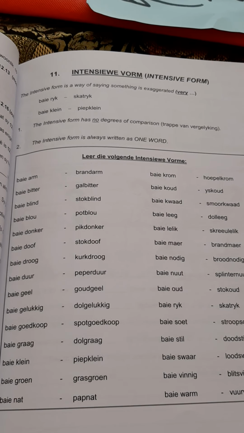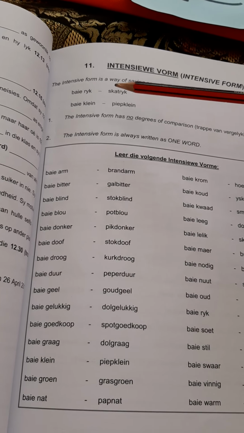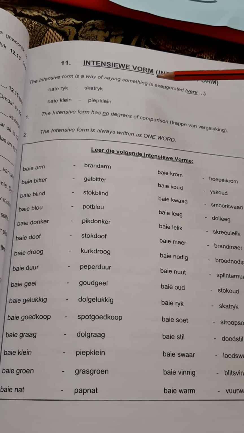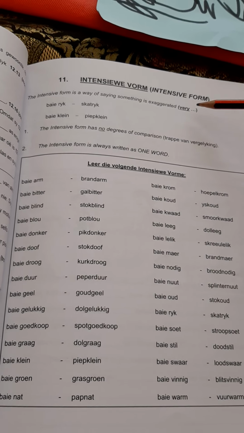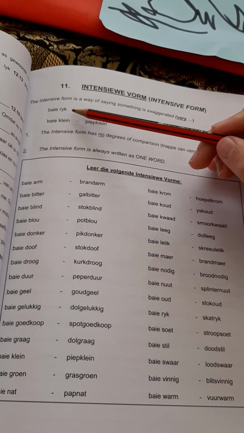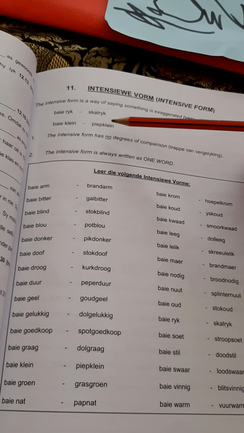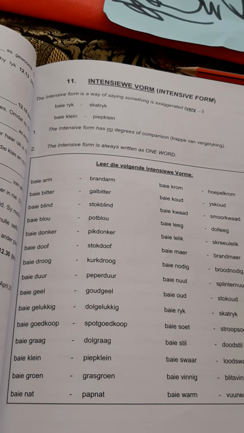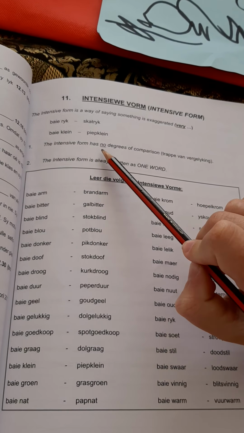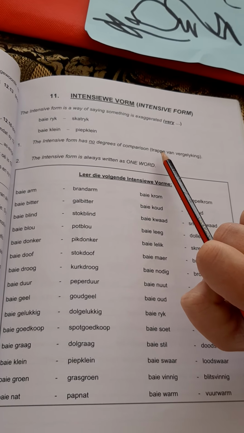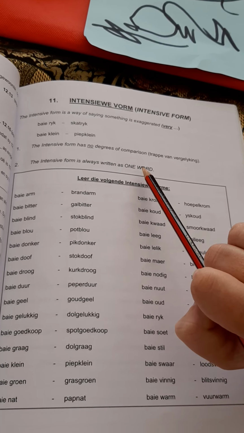Your spelling words for the week will be intensive forms. The intensive form is a way of saying something where you're exaggerating, like very. If somebody's very rich, you are skatryk. Baie klein means piepklein. Okay, so you are exaggerating. The intensive form has no degrees of comparison, trappe van vergelyking. The intensive form is always written as one word.